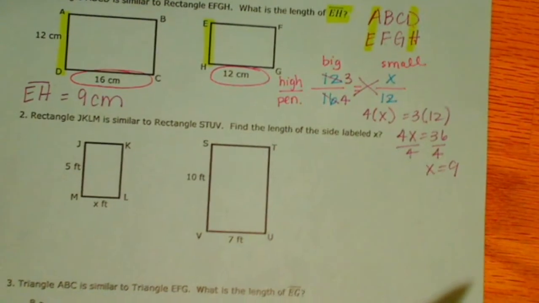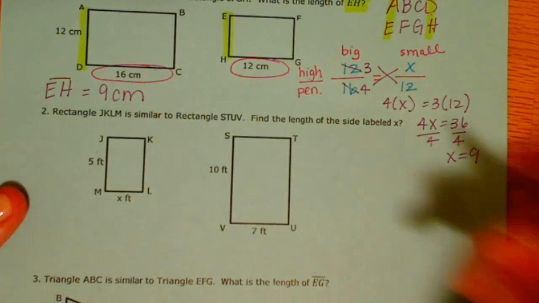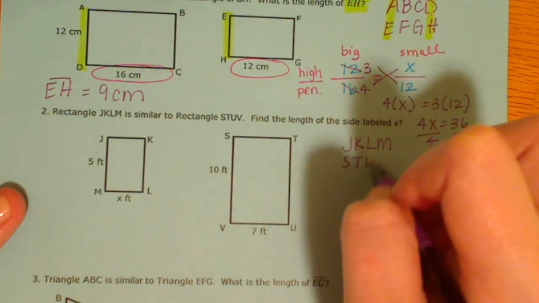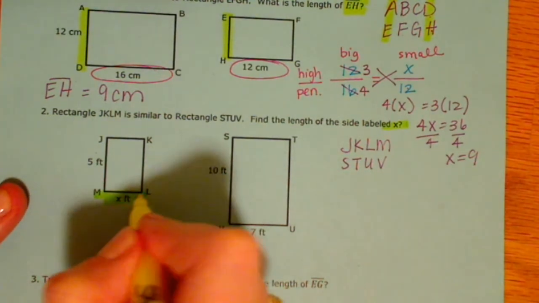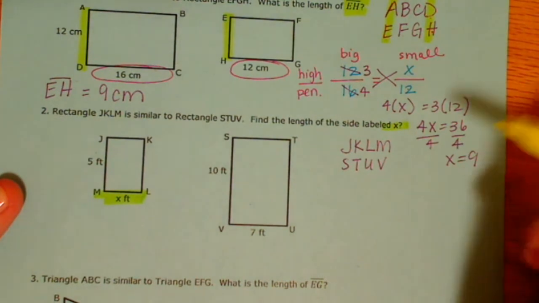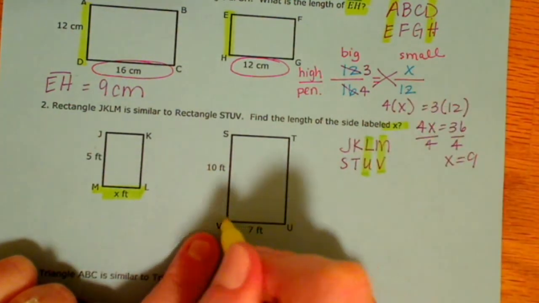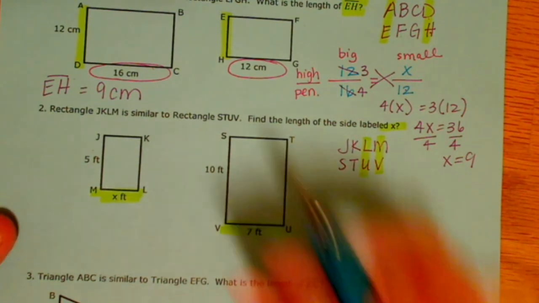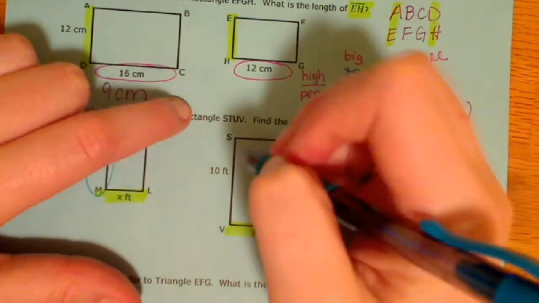So we're going to move on to example 2. It says rectangle JKLM is similar to rectangle STUV. So on the side, write JKLM, and underneath it, write STUV. Then the question says, find the side labeled X. So with your highlighter, go find the side labeled X, which is right here. It's ML. So when I go look over here, I see M corresponds with V. So here's V. And L corresponds with U, which means this side here corresponds to the other side that I highlighted. So now pick up your pen or pencil. You're going to circle this side, JM, which I see corresponds to SV.